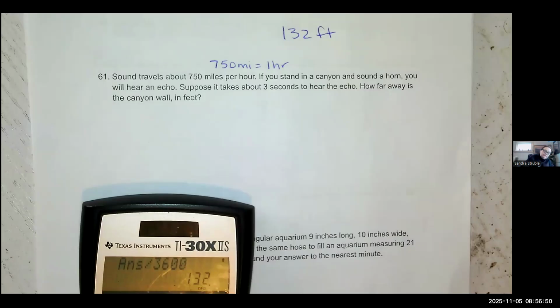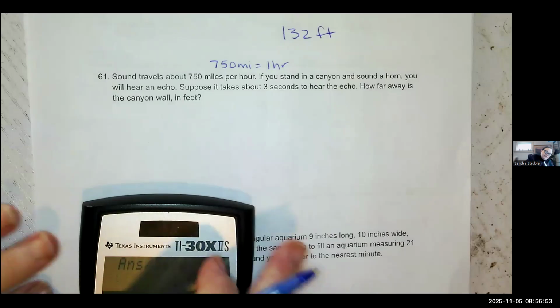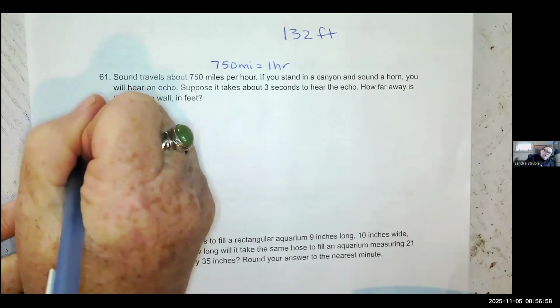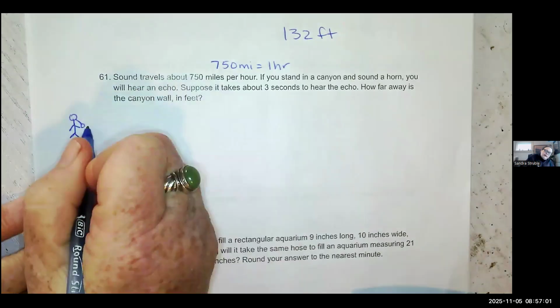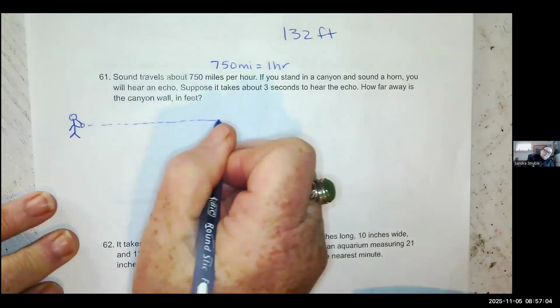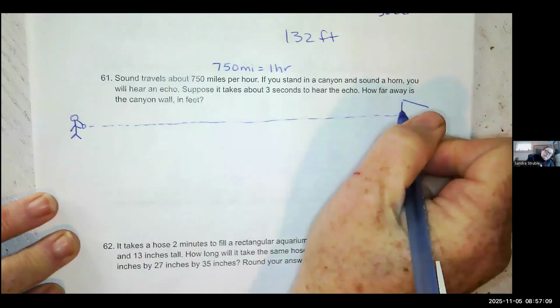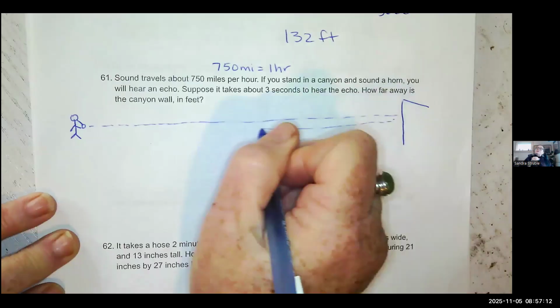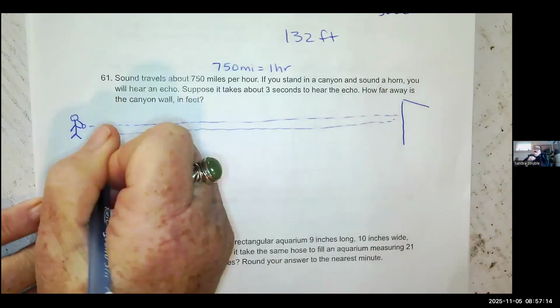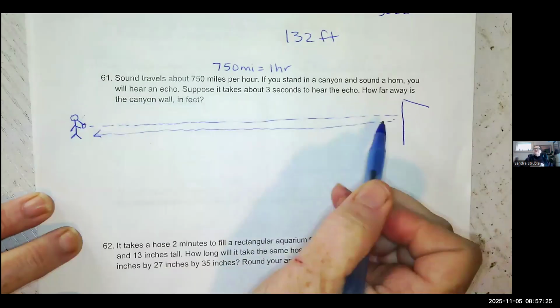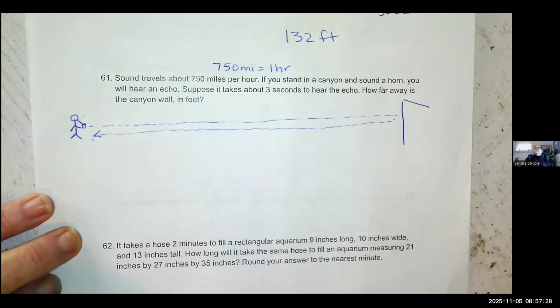That means it's traveled. So you're standing here and you blow your horn, and it's got to travel all the way to the canyon wall and back. And it took 3 seconds to do that. How far away is that canyon wall? Now, when we find this, we're going to find the total distance there and back. So we're going to have to cut it in half. All right. We're going to start with the 3 seconds.